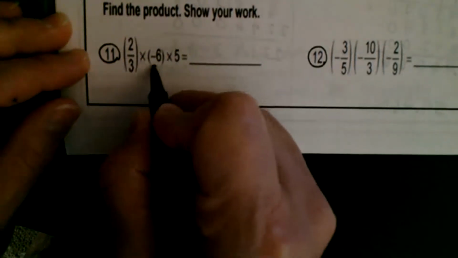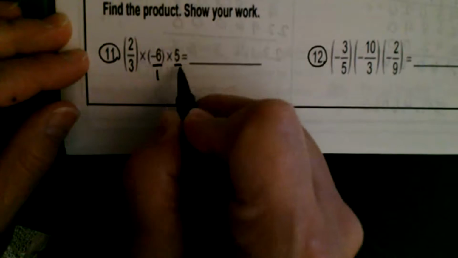So that's the first thing I'm going to do, is give the integer and the whole number a denominator of 1. Then the next thing I'm going to do is multiply the numerators, and then multiply the denominators. I could cross cancel, so both methods work. I'm going to multiply the numerators right now.